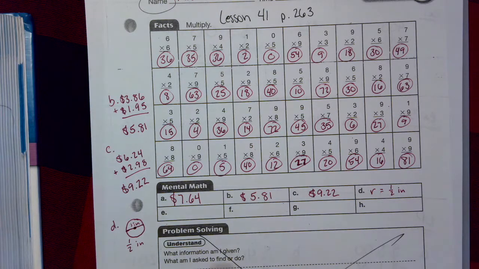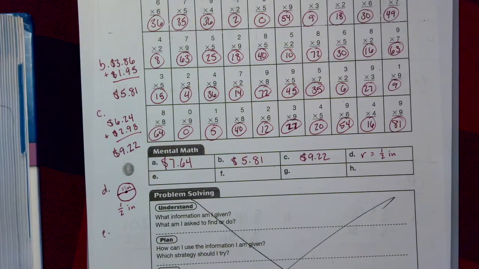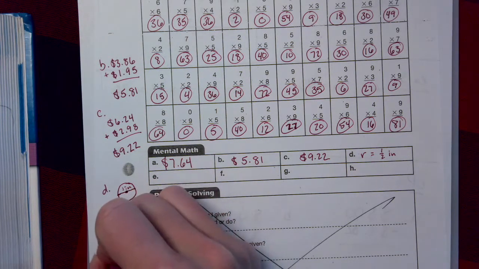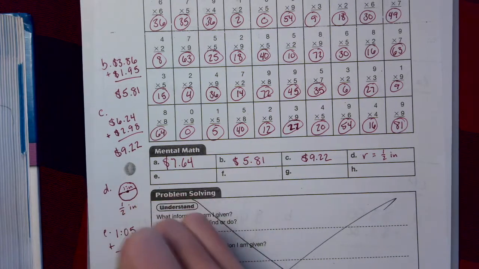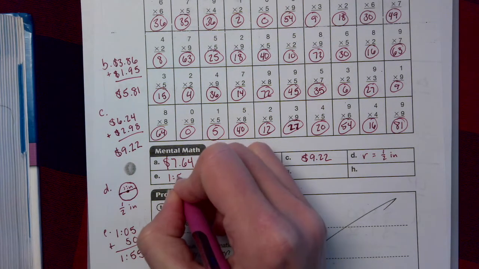E, class begins at 1:05 p.m. It ends 50 minutes later. 1:05 plus 50 minutes is going to give us 1:55 p.m.